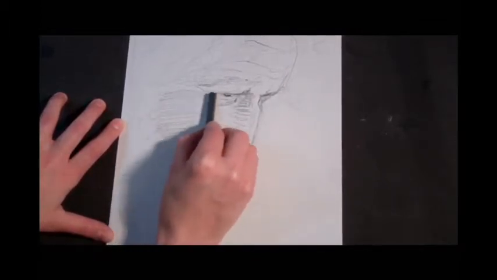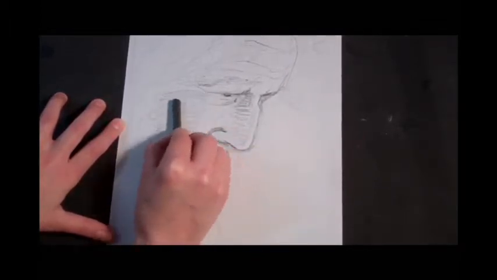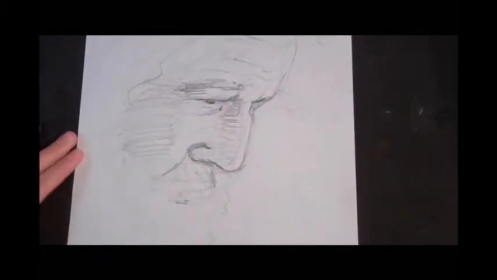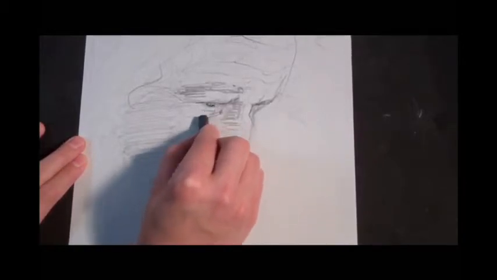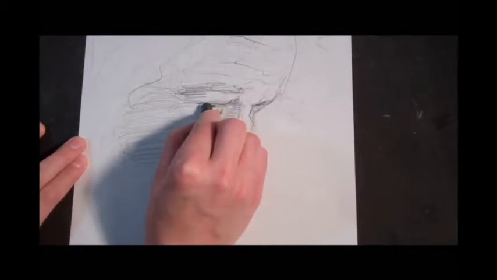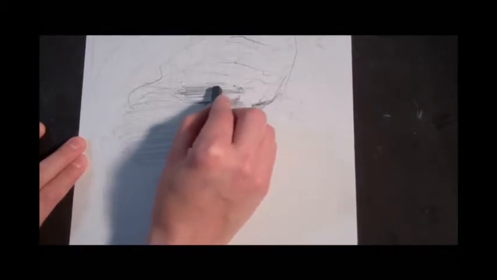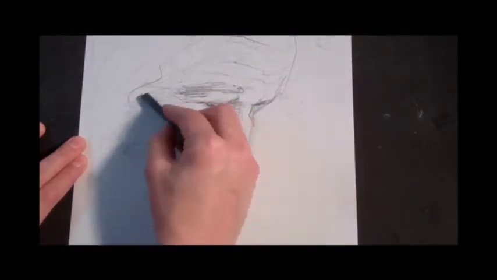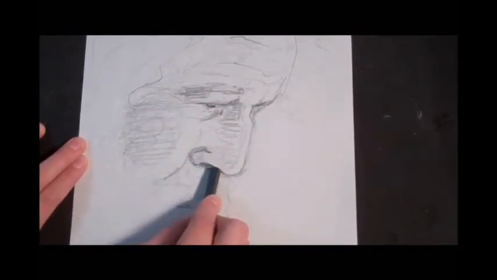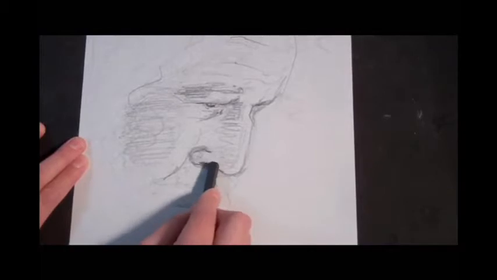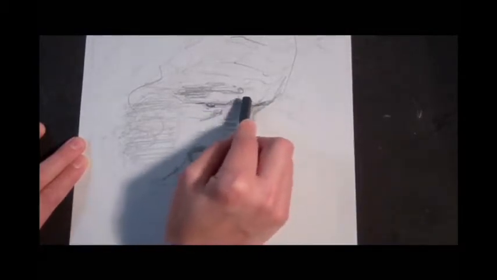Some scribbly lines here to show where I want the shadow of the cheek to fall. I'll also add some emphasis in the eyebrows, and in the darkest place of the face, like the nostril and the eye.